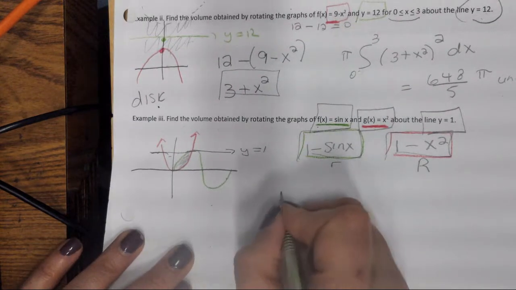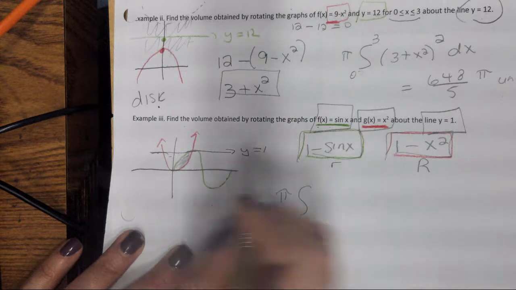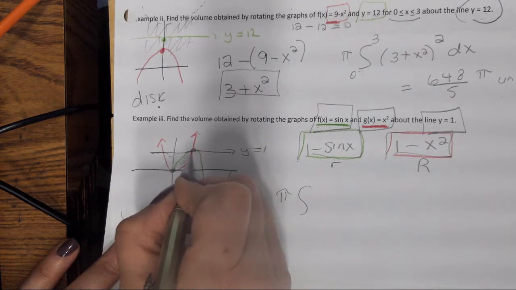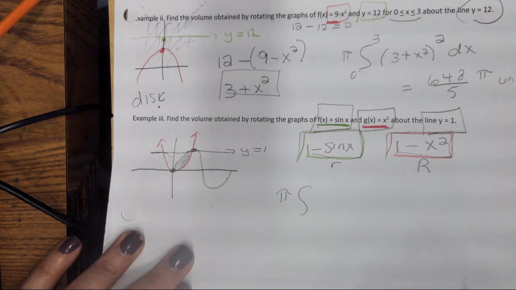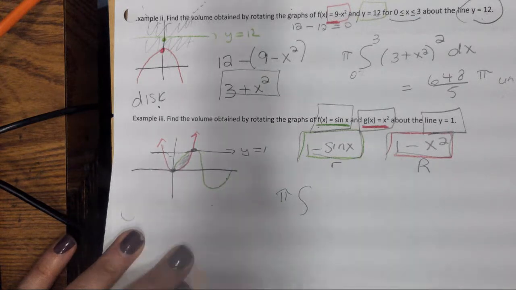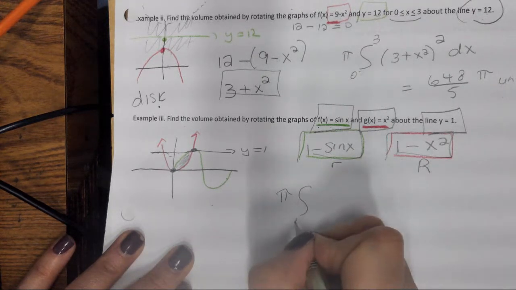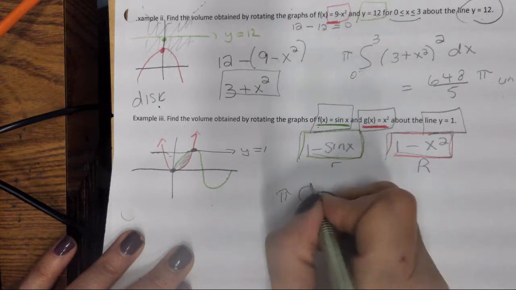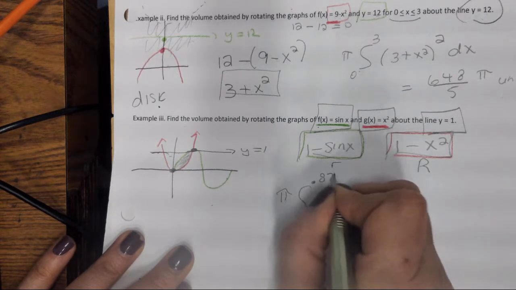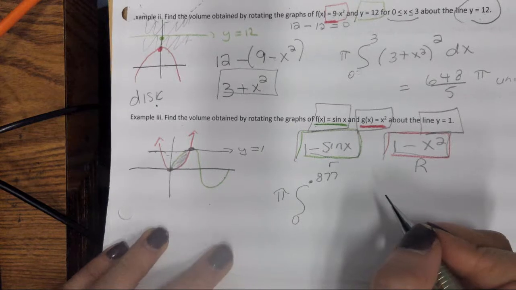And so now we can set it up. Pi, the integral, we've got to find these two points of intersection. So you can use your calculator to find those two points. Let's set these guys equal to each other. And we get, I'm going to round this to 3 places for now.